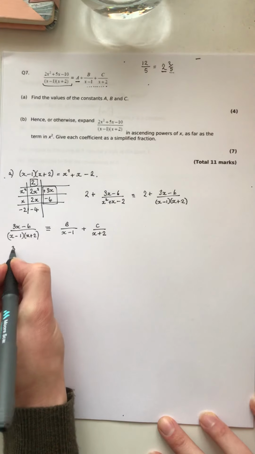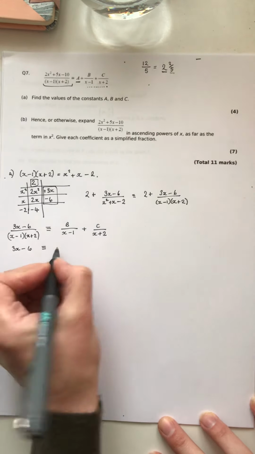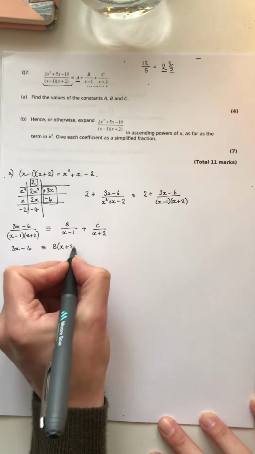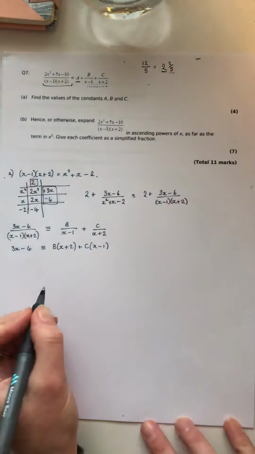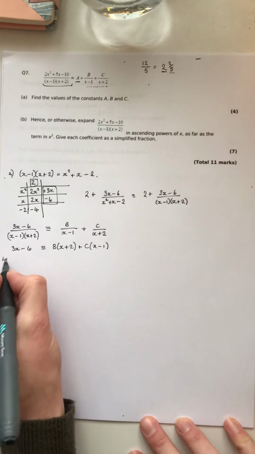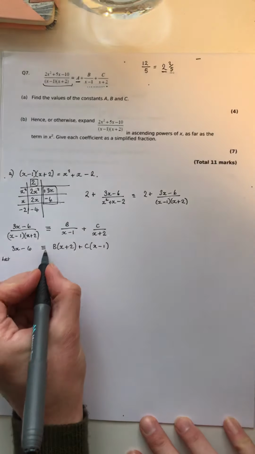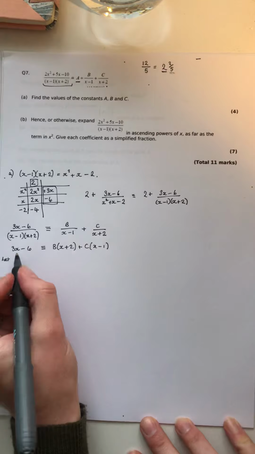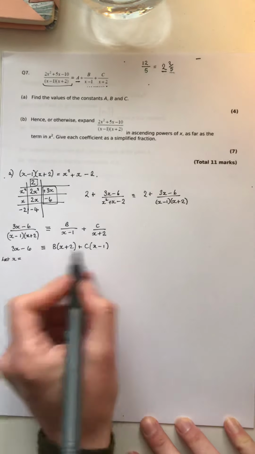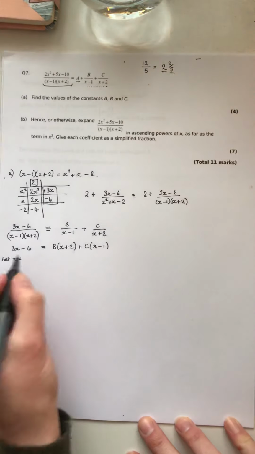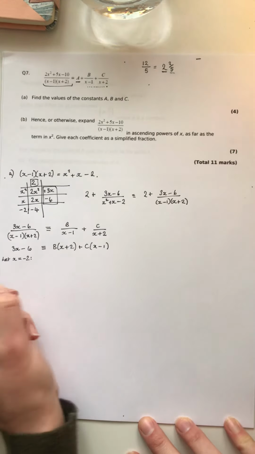So what that means is that 3x take 6 is identical to b lots of x plus 2 plus c lots of x minus 1. This is a process that you learnt in lessons. Let's pick some values for x because we know that an identity is true for any value. We can use any value for x in here to work out b and c, and we choose them judiciously to eliminate one or the other of the terms. So let's let x equal minus 2 first of all.